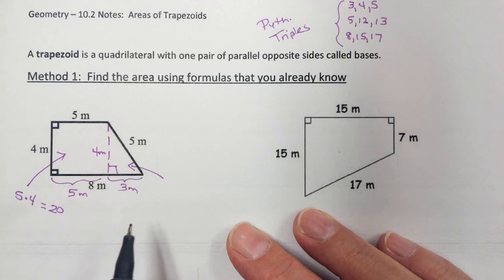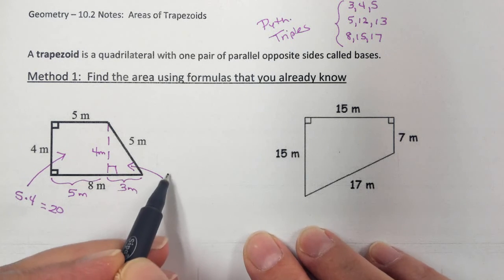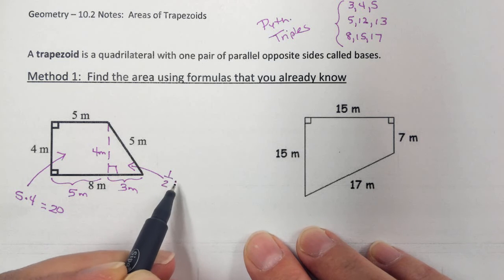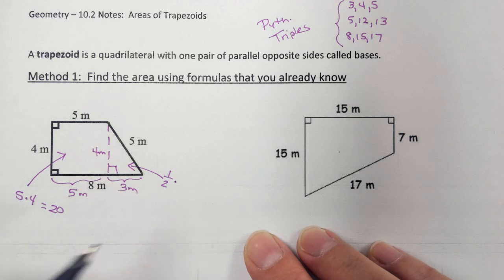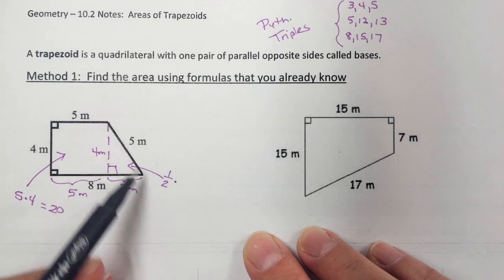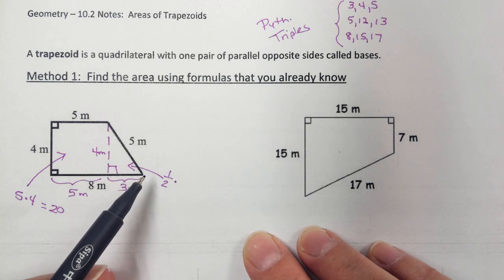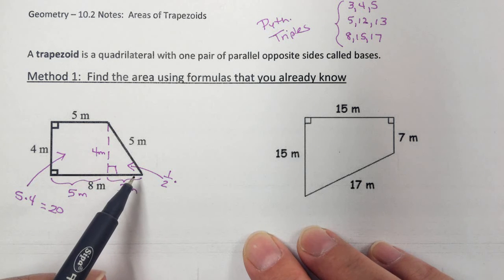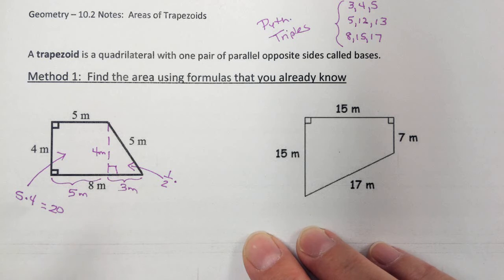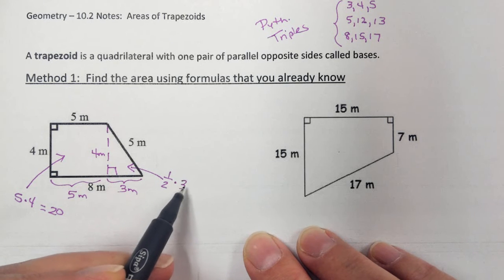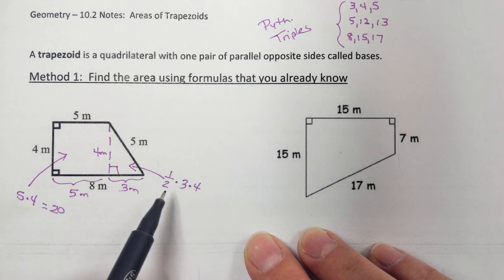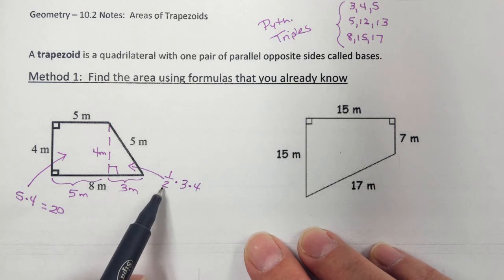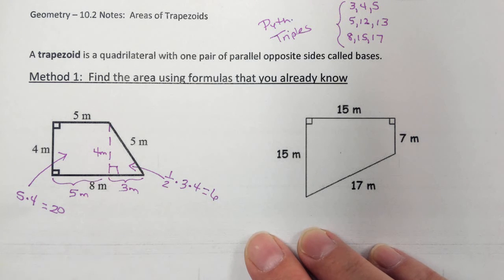Then we have the triangle over here. Area of a triangle is 1/2 times base times height. Base and height have to be perpendicular. They need to make a right angle. So that means this hypotenuse of 5 is useless. We do not need it. We do need the 3 and the 4. Order doesn't matter. 3 times 4, 4 times 3 give you the same number. So I'm going to do 3 times 4. 3 times 4 is 12. Half of 12 is 6. You should not need a calculator for that.